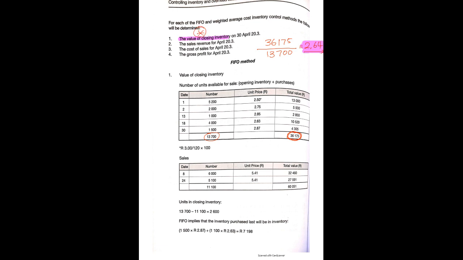So your value of your closing inventory is going to be 13,700 units available to sell. Of that, we sold 11,100. So there's 2,600 units that remain in your inventory at the end, but the worth of it is the 2,600 times that weighted price that we just calculated of 2 Rand 64.